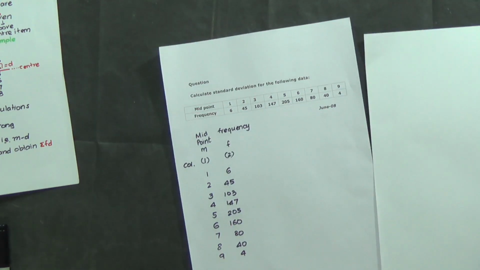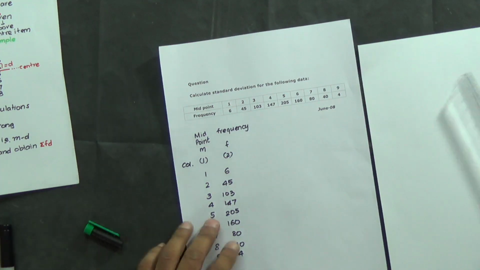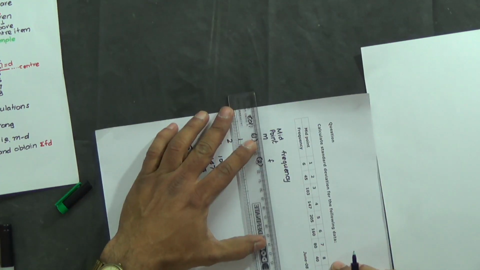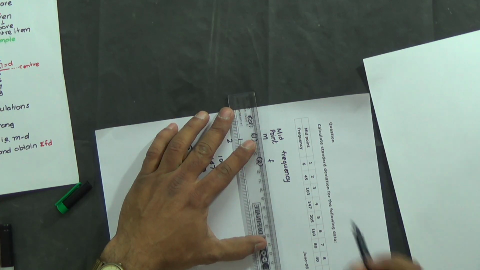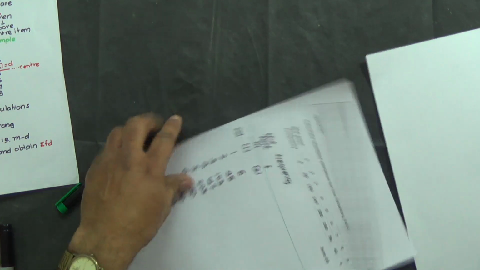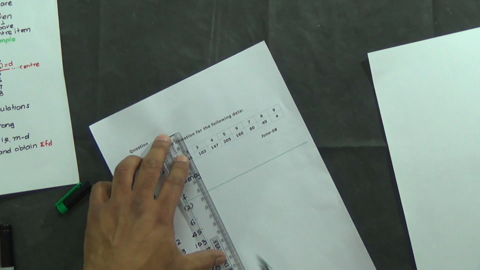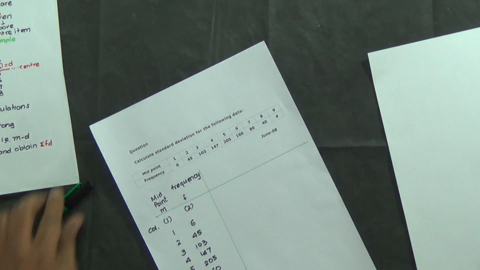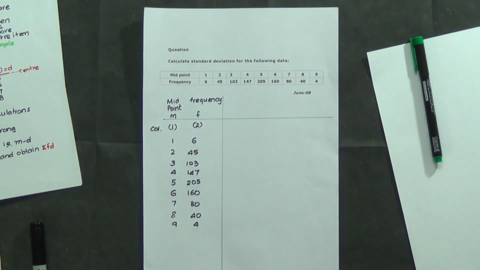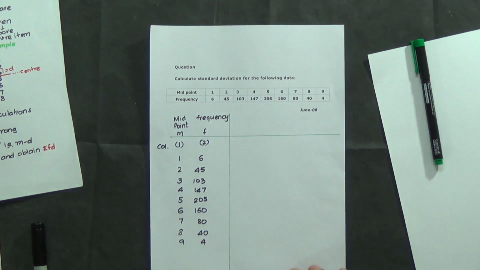Continuing with this, let us do up the window dressing. This is the problem part. Now from here onwards, what I'm going to do will be the solution part. This is given in the problem.